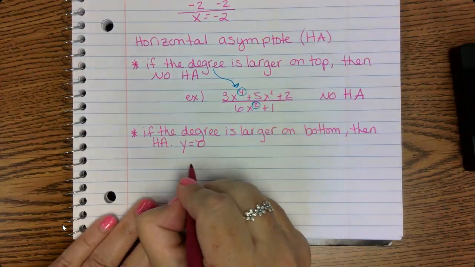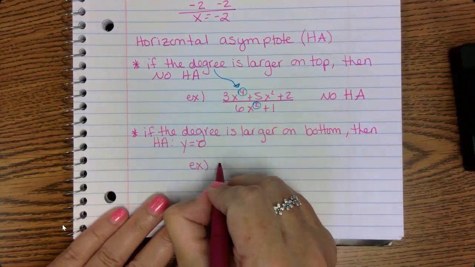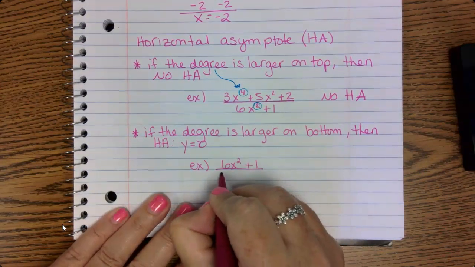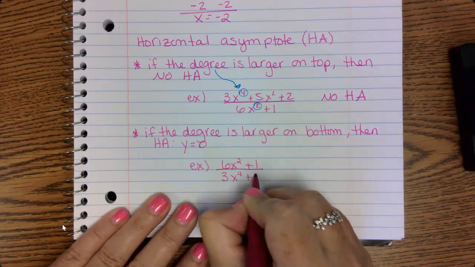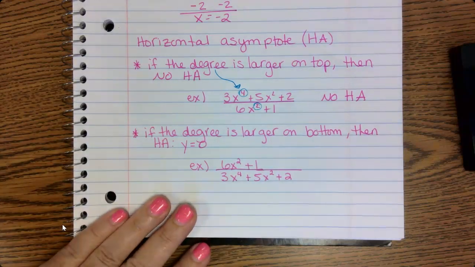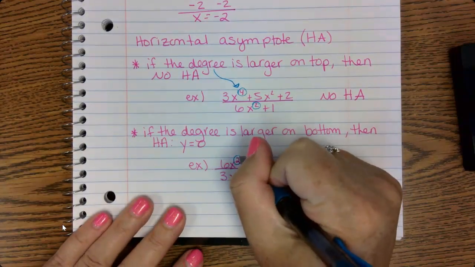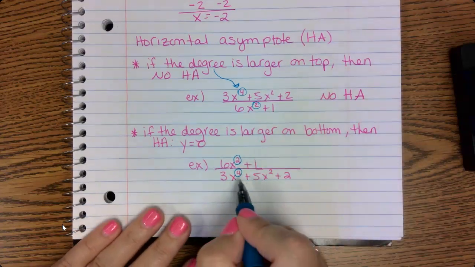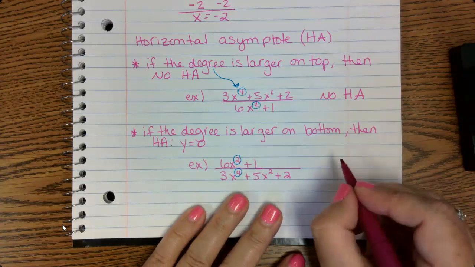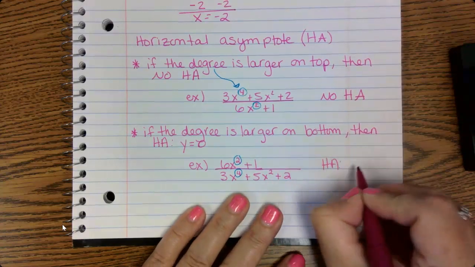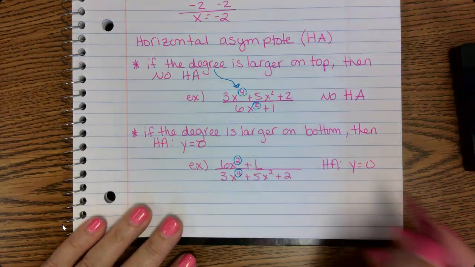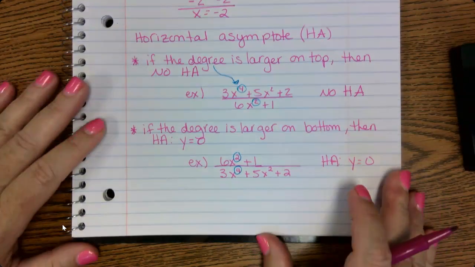Okay, so if we take the same problem that we just did, and I'm just going to flip it, 3x to the 4th. Okay, so again, the degree on top is a 2, the degree on bottom is a 4. Since the degree on the bottom is a 4, it means the horizontal asymptote is just y equals 0. Okay, not too shabby, right?